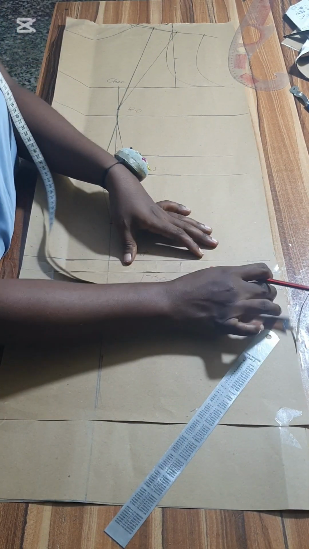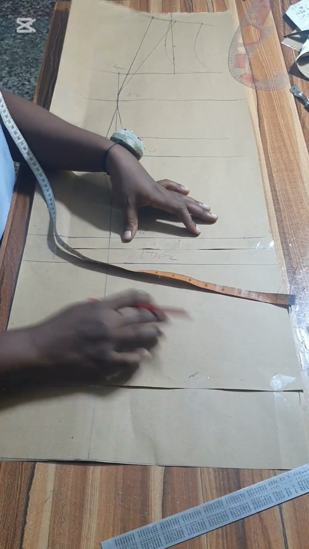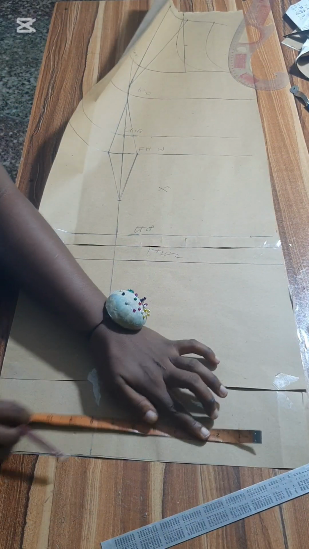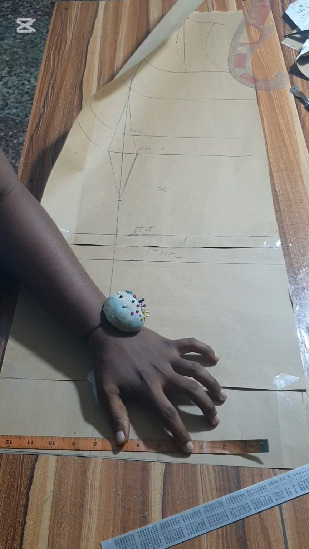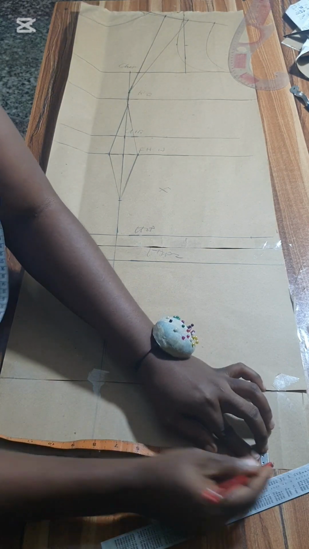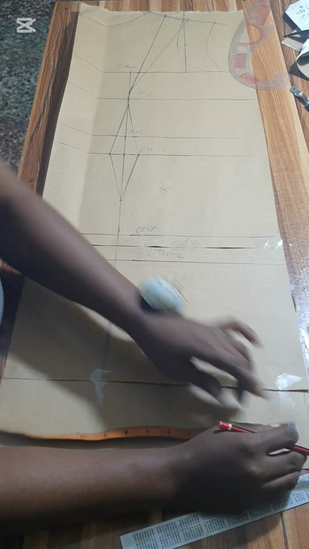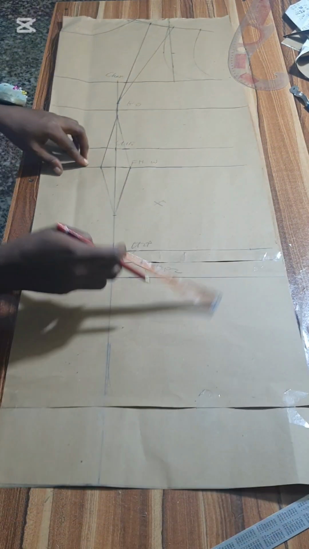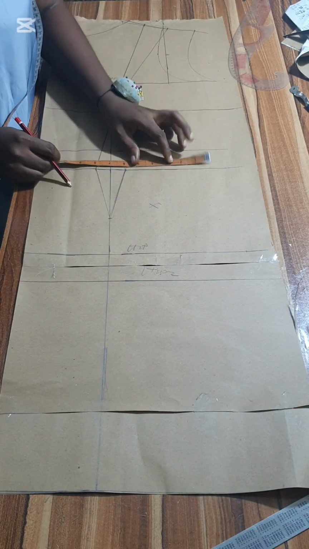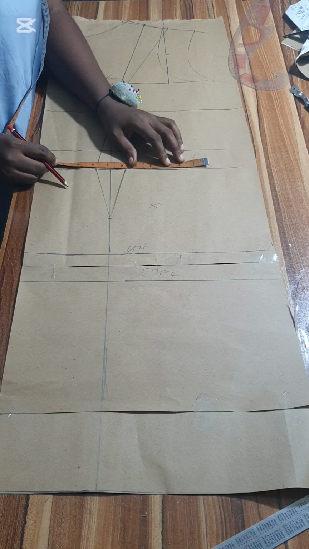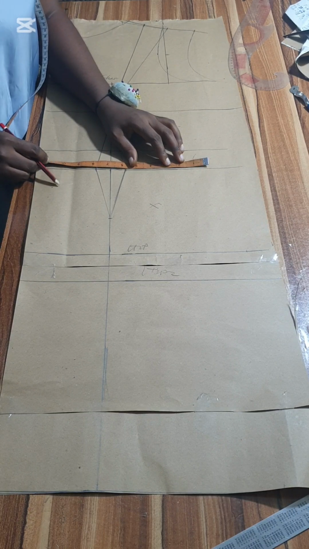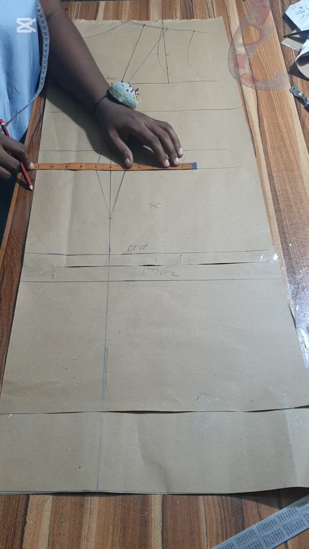So anything I have here, I'm taking it to the lower part as well, to the lower part of my dress. Okay, 13.25 plus my 1.5. Okay, so I'll move over to the hip now. I'll move over to the waist. Her waist is 44 divided by 4, which is 11.